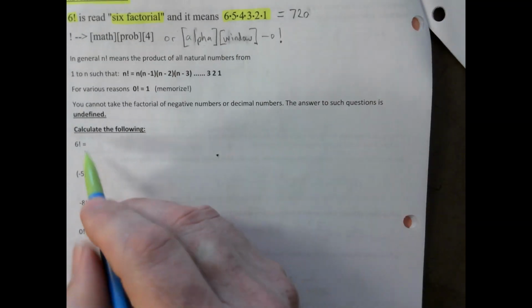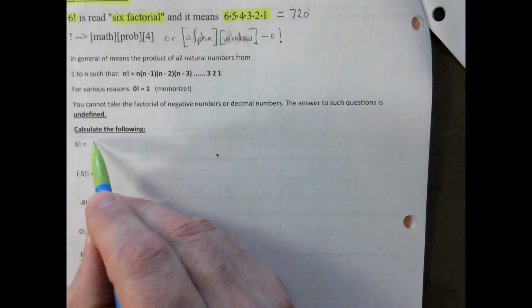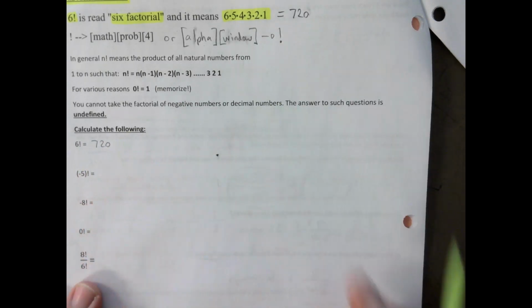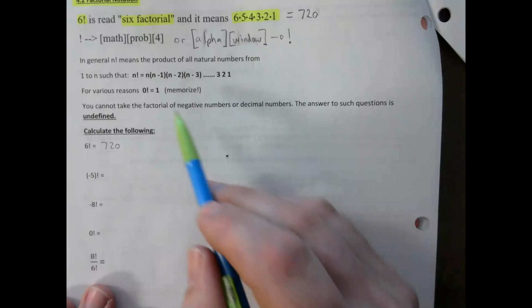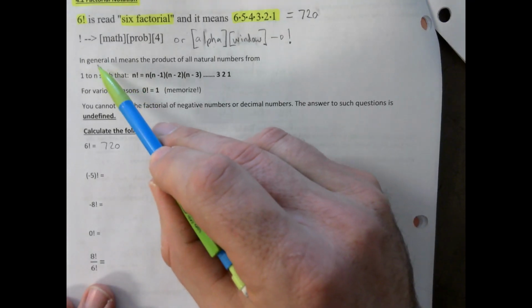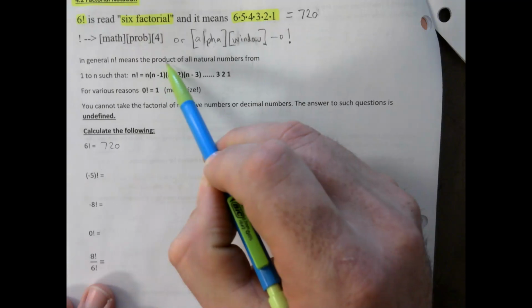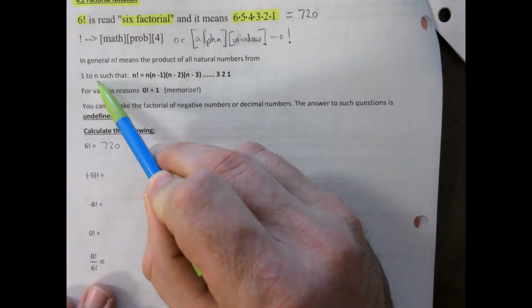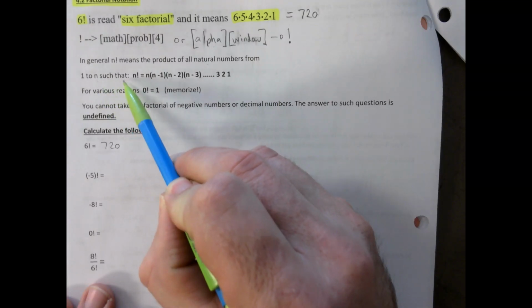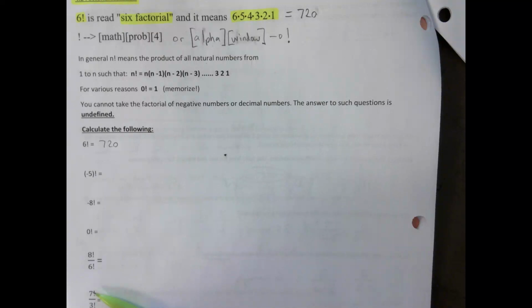So we know that, calculate the following, 6 factorial is 720. Couple of things before I start with the rest here. In general, n factorial means the product of all natural numbers from 1 all the way to n, okay? Such that if you have n, this is the general rule here.